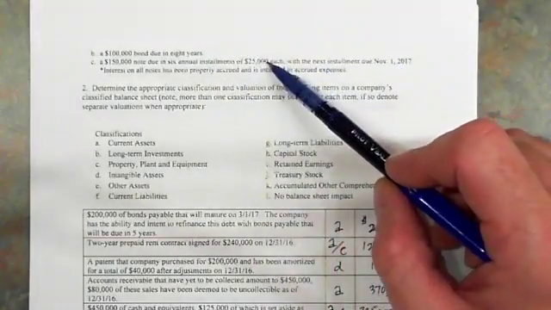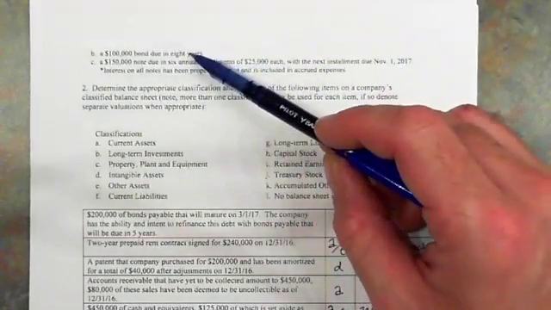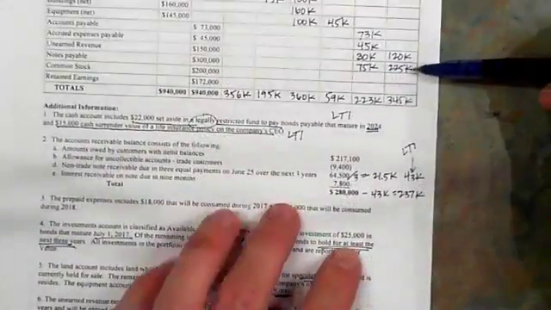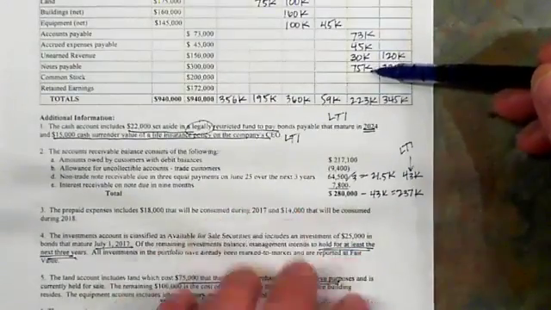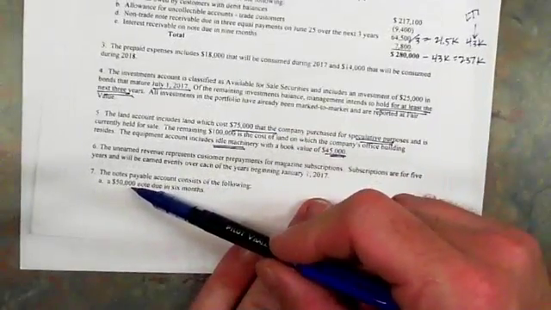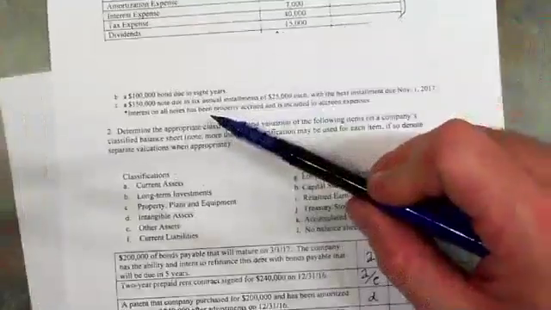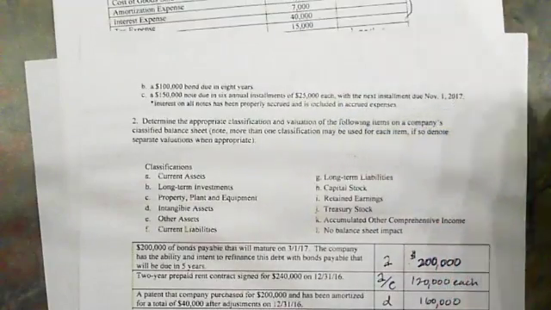So 25 of this will be current, the rest long-term. So we have 100 long-term, 125 long-term. That means the 225 would be long-term, and the remainder 75, which is the 50,000 there. And the current maturity of this 150, 25,000 coming due on November 1st.